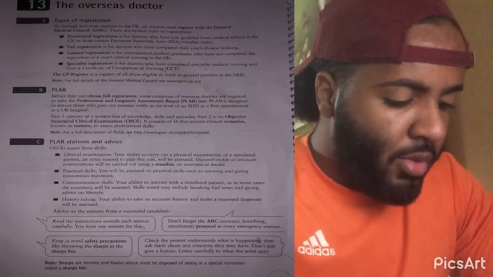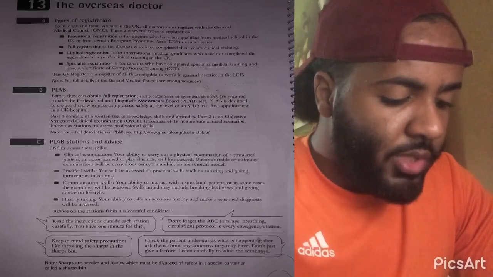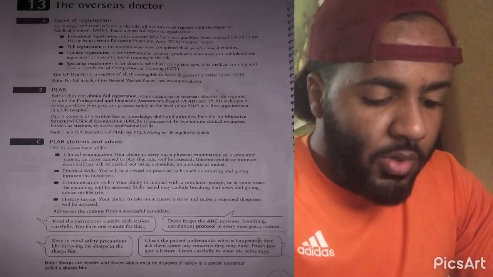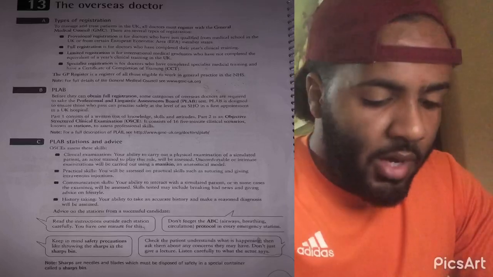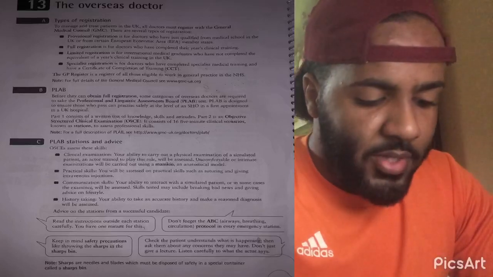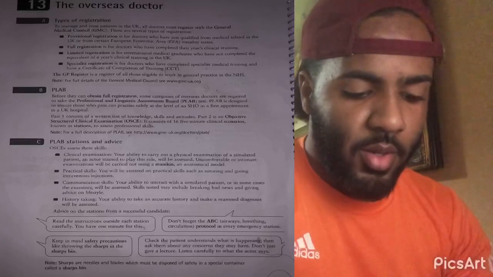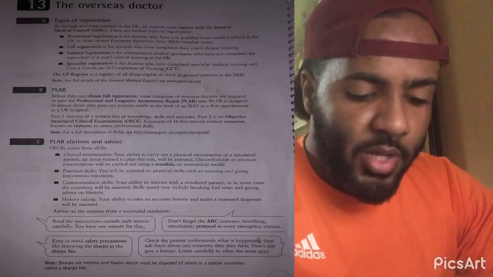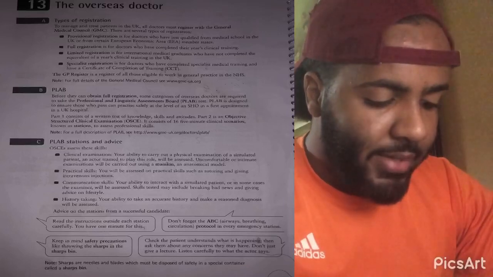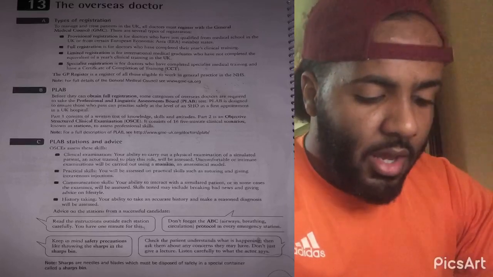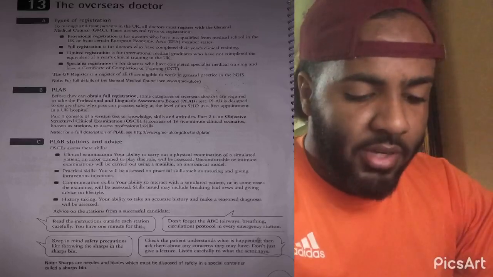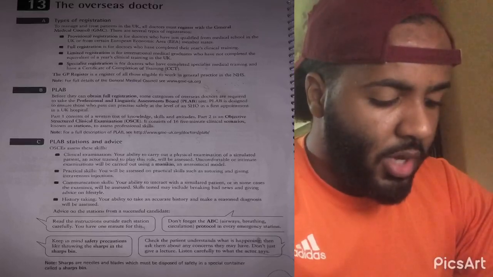PLAB. Before they can obtain full registration, some categories of overseas doctors are required to take the Professional and Linguistic Assessment Board test. PLAB is designed to ensure those who pass can practice safely at the level of an SHO in a first appointment in a UK hospital.